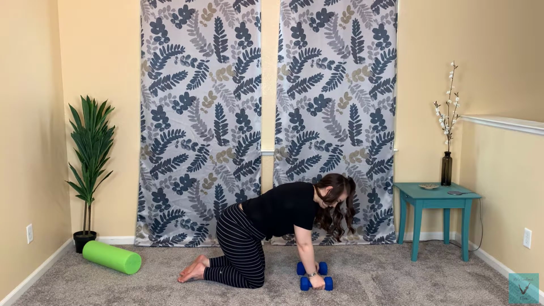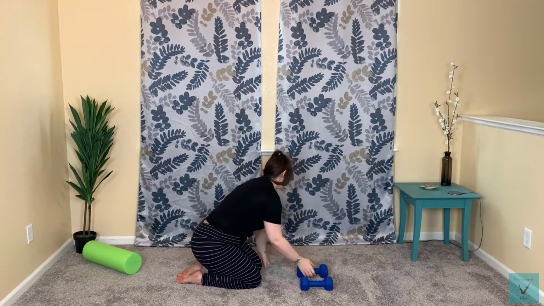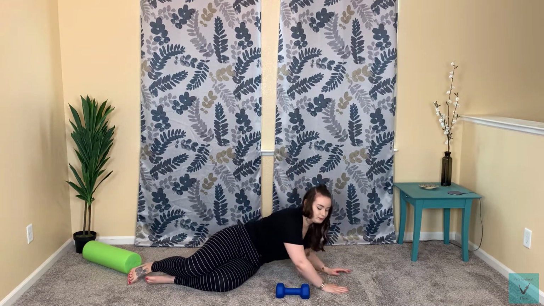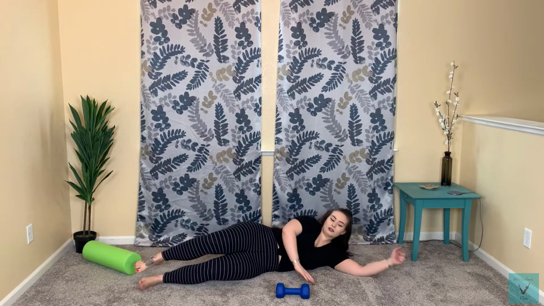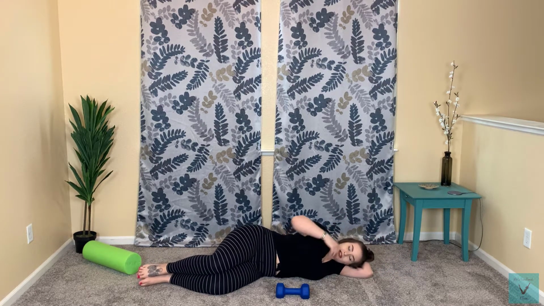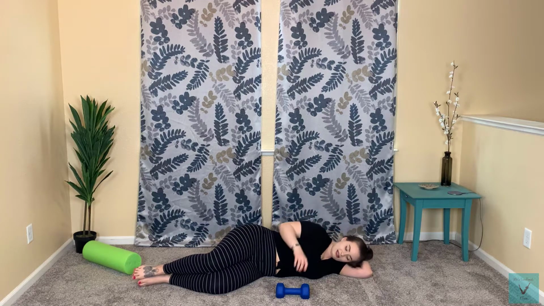All right, last one here. Go ahead, tuck one weight over to the side. We're only going to use one for this next one. We're going to come laying down on our sides here. I like to rest my head right on my elbow here. Legs can be straight, knees bent, whatever is comfortable for you, whatever helps you stabilize.